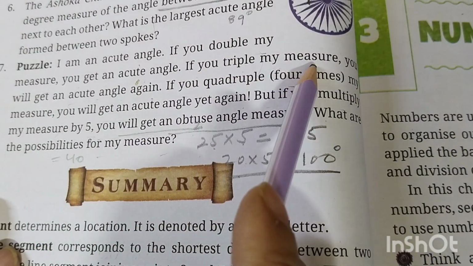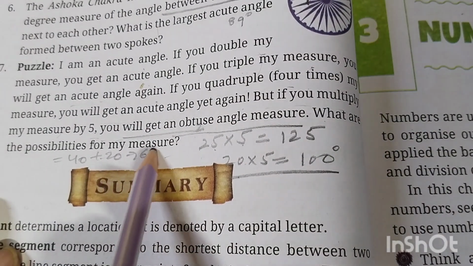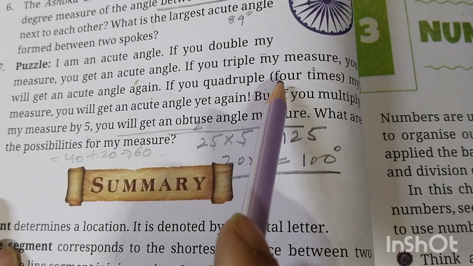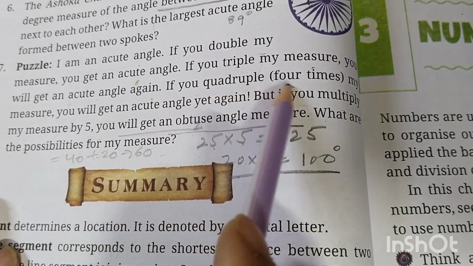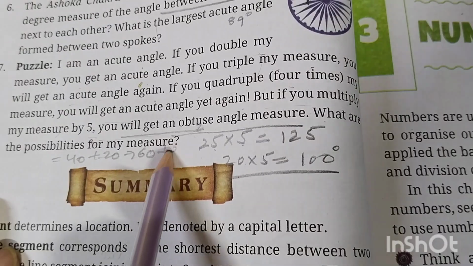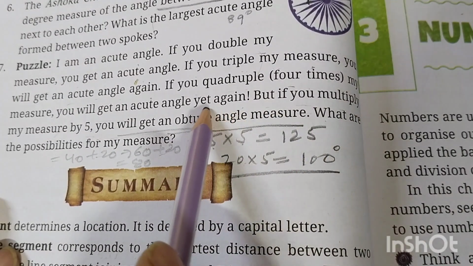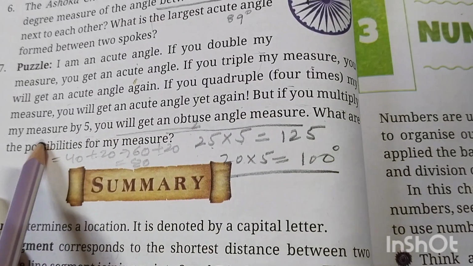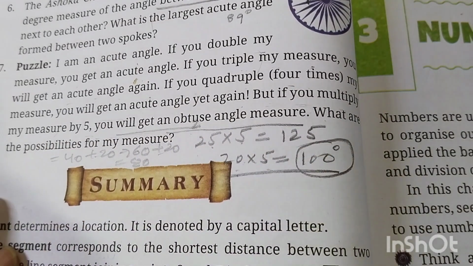Then tripling my measure, plus 20, again we are getting 60, acute angle. If we quadruple this, plus 20, we are getting 80, again acute angle. But if you multiply my measure by 5, we are getting 100 degree.